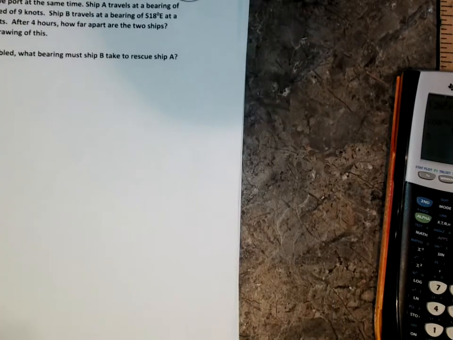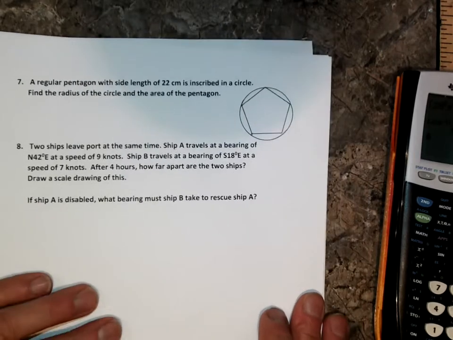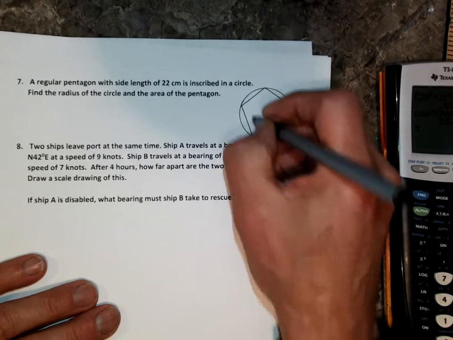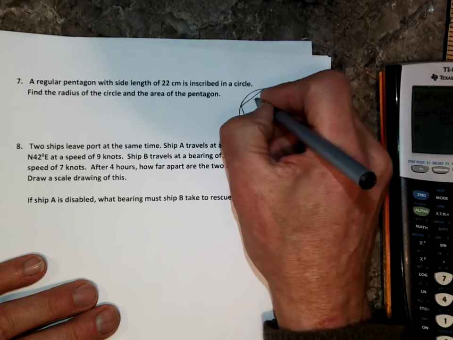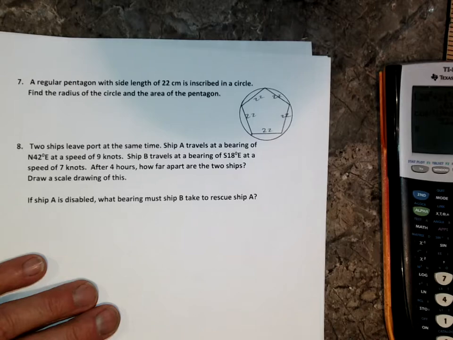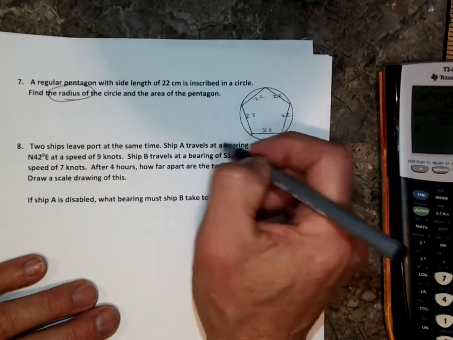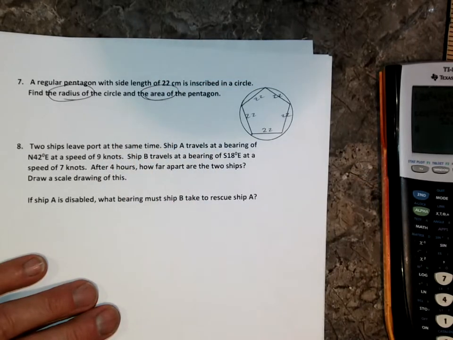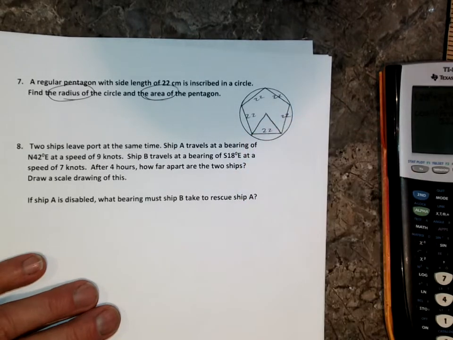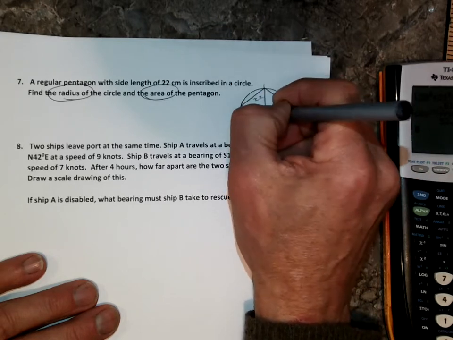Okay. Number 7. A regular pentagon with side lengths of 22. Okay, 22, 22, 22, 22, and 22. So here's my pentagon. If I want to find the radius of the circle and the area of the pentagon, let's take a look at some triangles. Okay. There we go. There's another triangle, and another triangle, and another triangle.